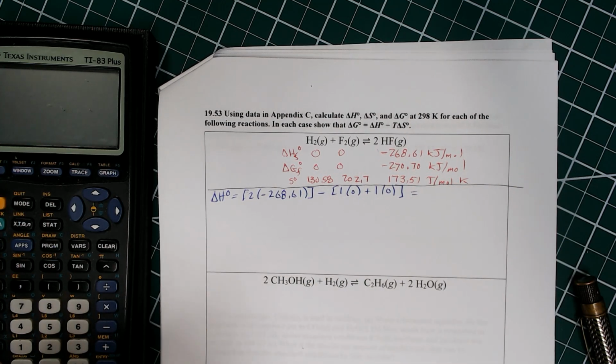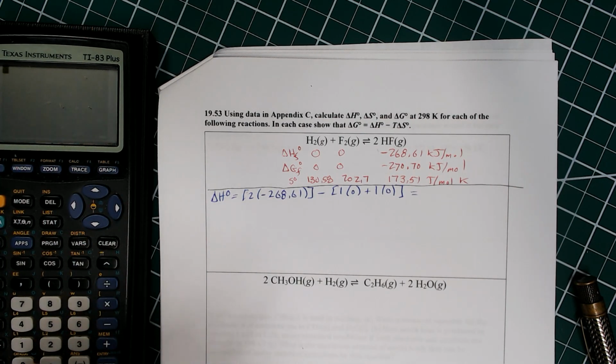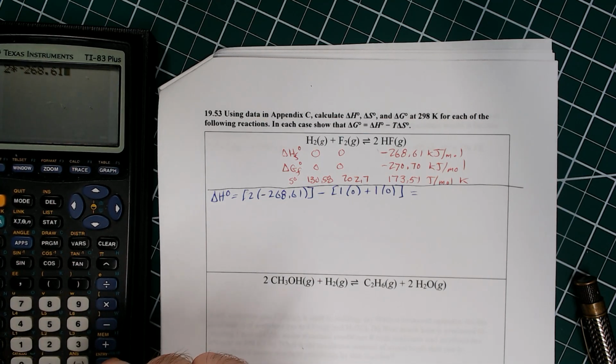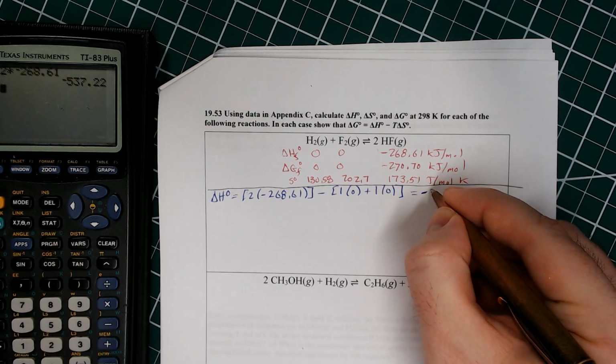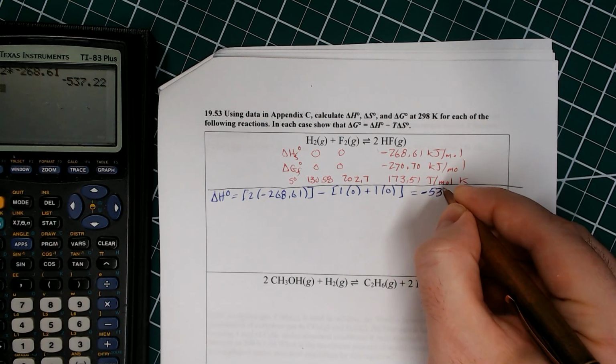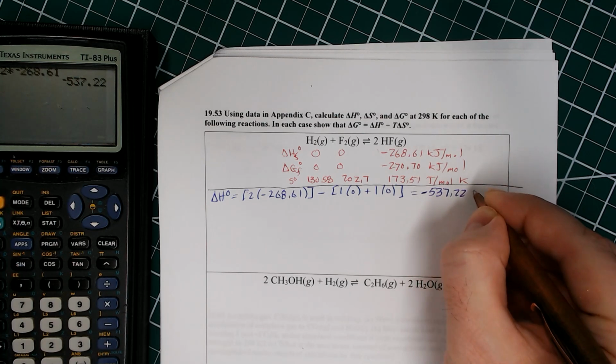All right, and when we do that calculation, so 2 times negative 268.61, and that gives us negative 537.22 kilojoules.